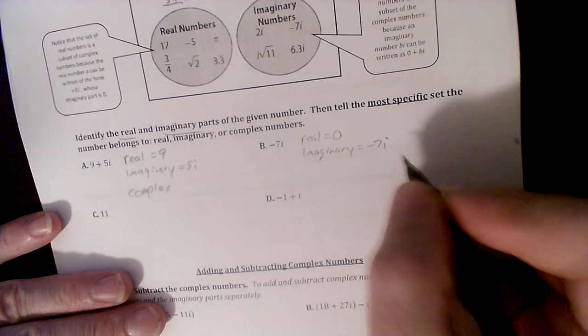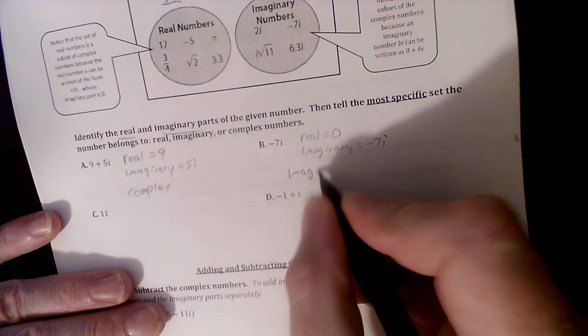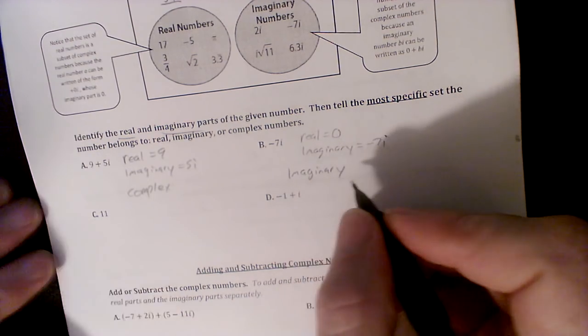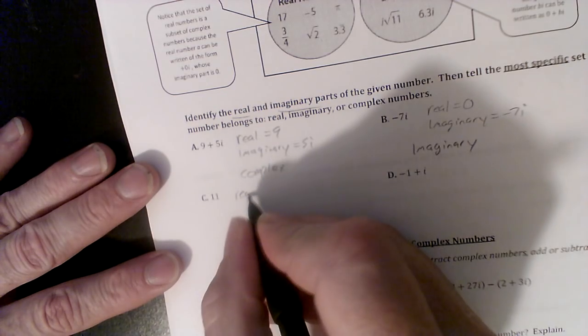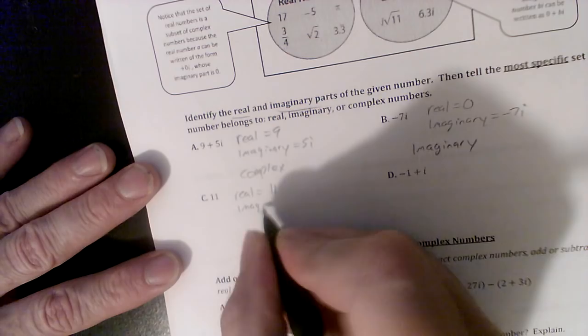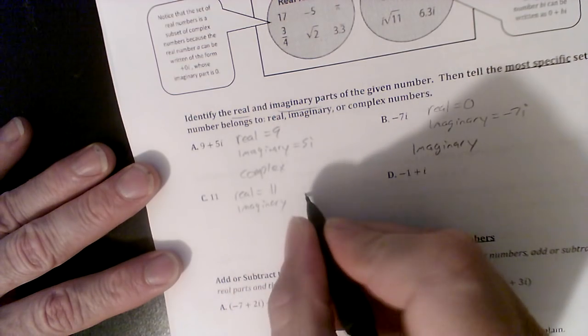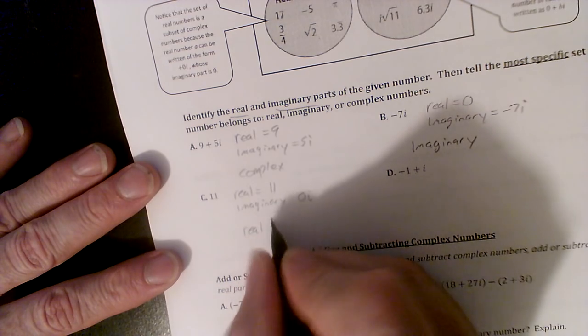Imaginary equals negative 7i, and although this is complex, it says only the most specific, so we're going to say imaginary number. This guy right here, the real part equals 11. The imaginary part is 0i, and it is a real number.